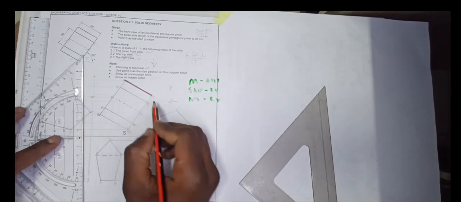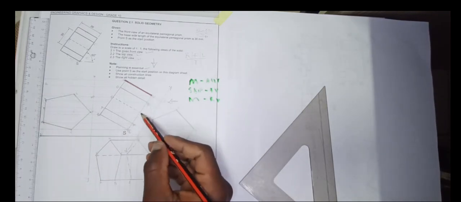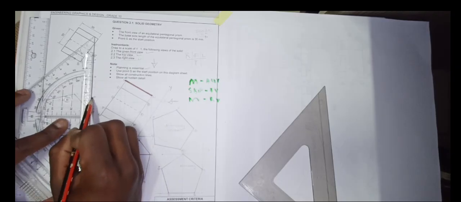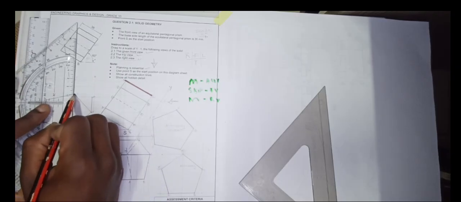Okay, and then coming from this side, we are going to see from point D to point D, also C to C, remembering that all our outer lines need to be in solid lines.